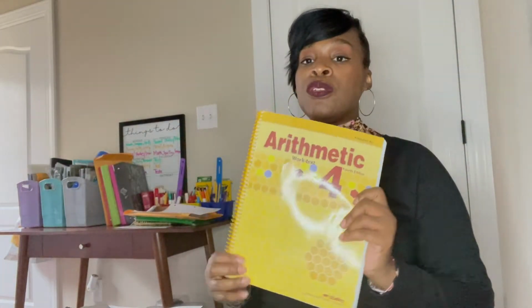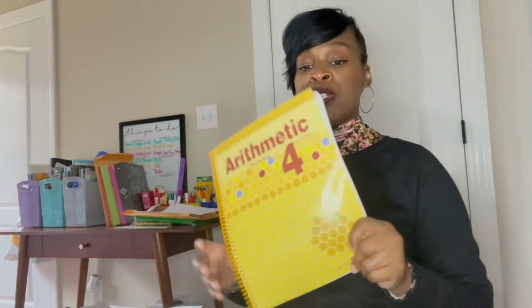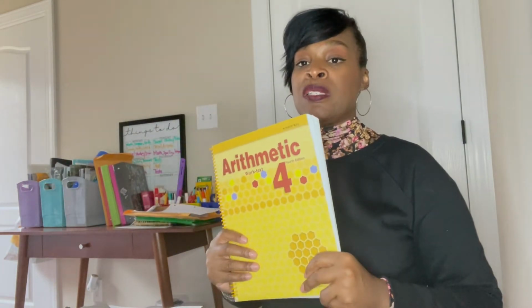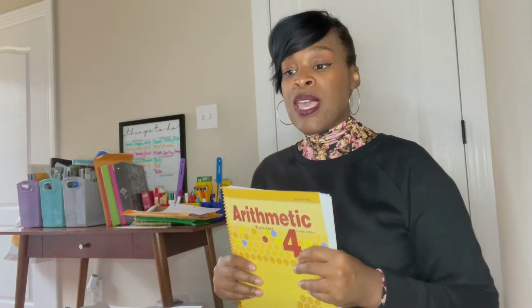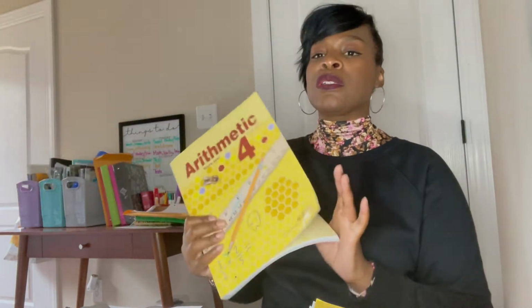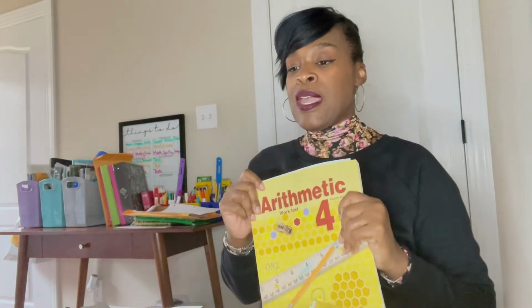So no need for lesson plans. The first thing you're going to do when you order your Abeka system, and I encourage everybody to order the entire system, is know that it comes with all the teaching books. It comes with all the student books, all the worksheets that you need for every day, and all the readers.